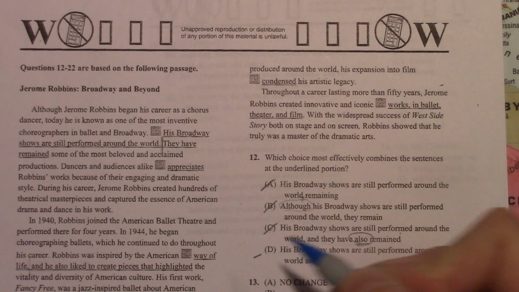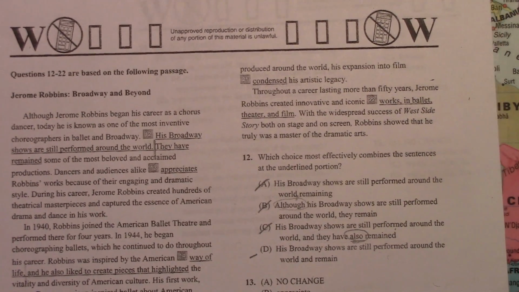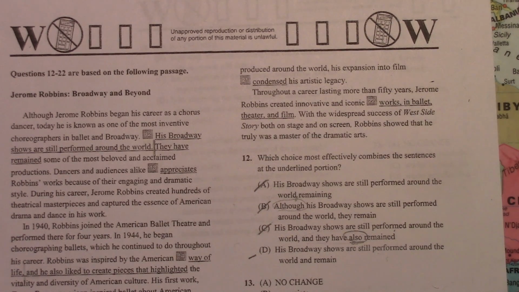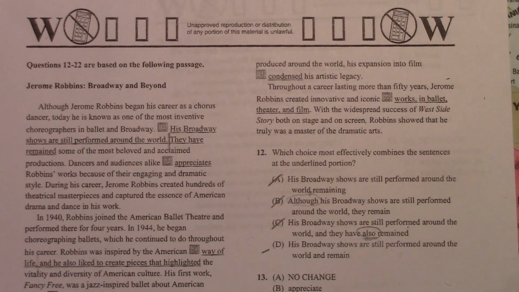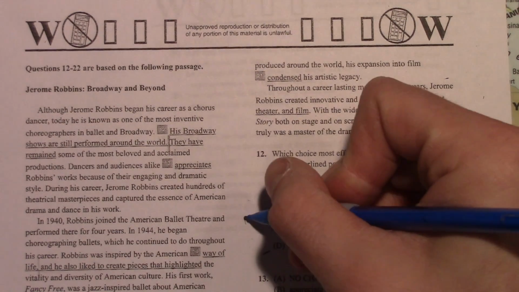Now, by process of elimination, we've reached D as an answer, but let's explain why we've reached D as an answer. D reads, his Broadway shows are still performed around the world and remain some of the most beloved and acclaimed productions. Notice the word also is absent, which would be too verbose, as we discussed, making D a more concise version. D is our answer.